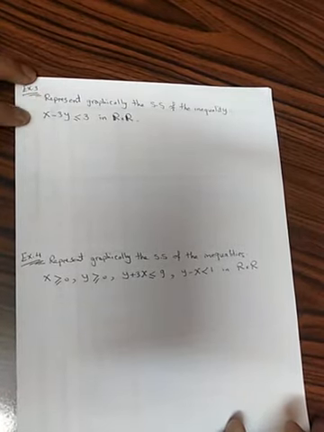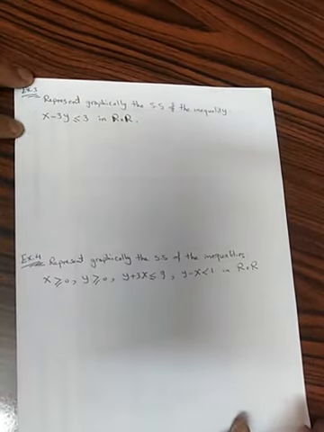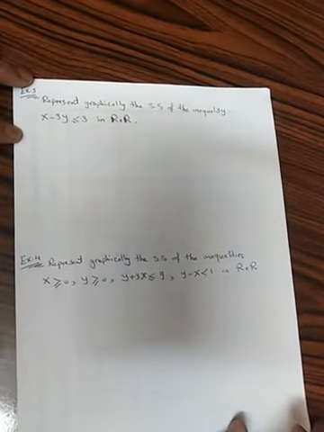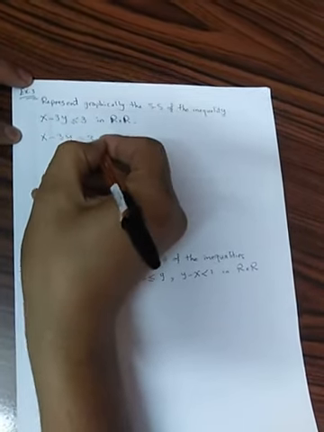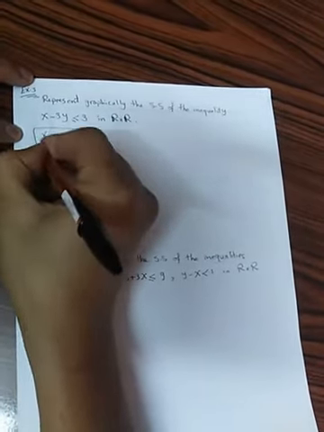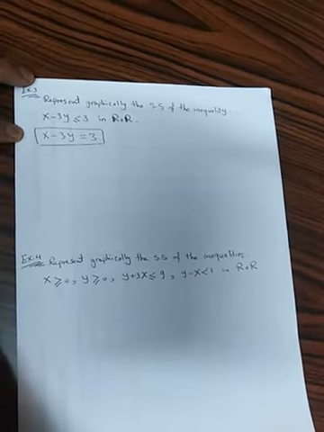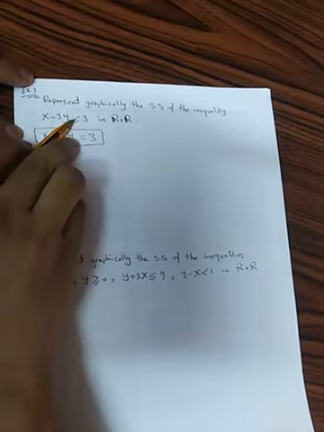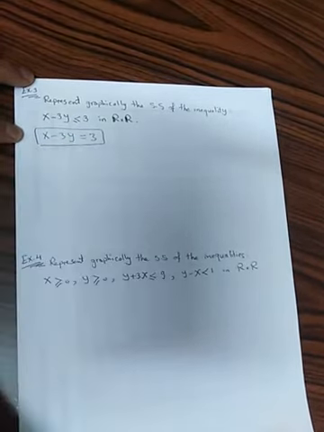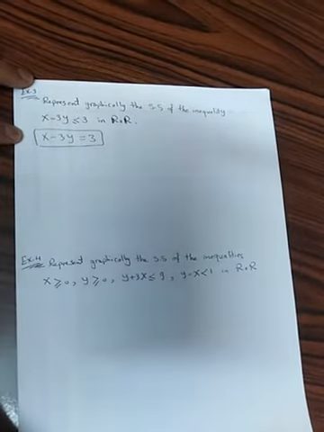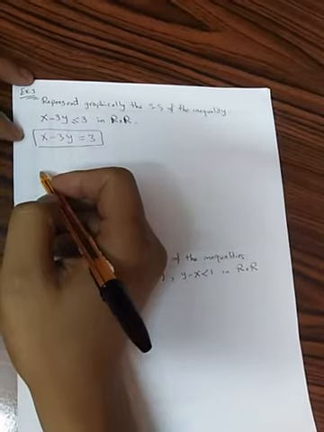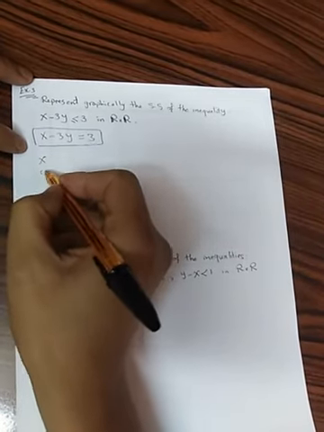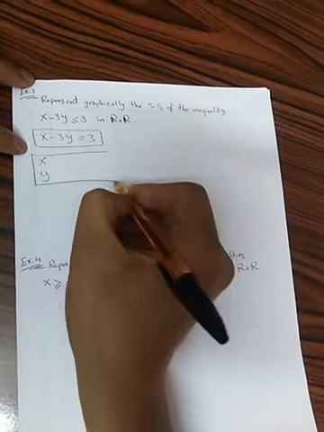First step, convert it into an equation: x minus 3y equals 3. The less-than sign is replaced, so it will be equal only.